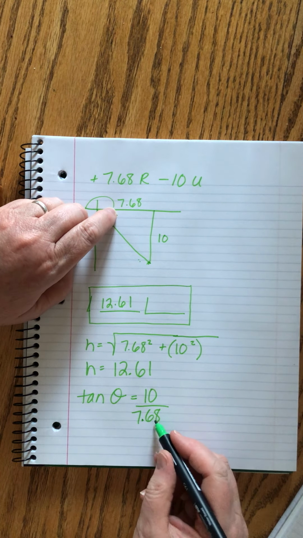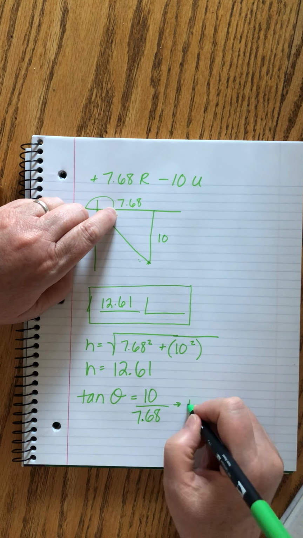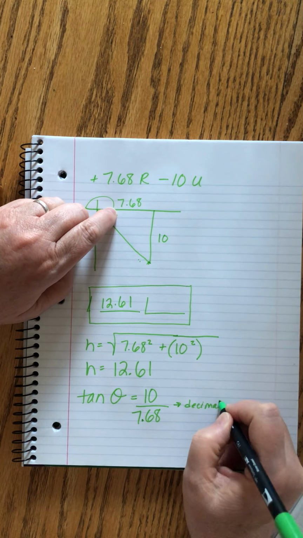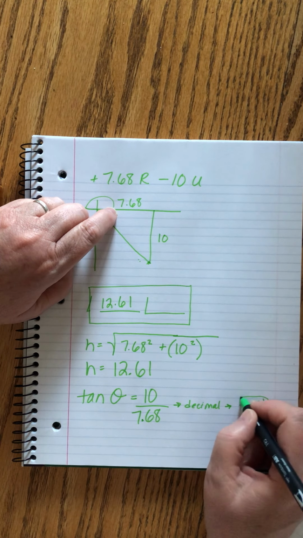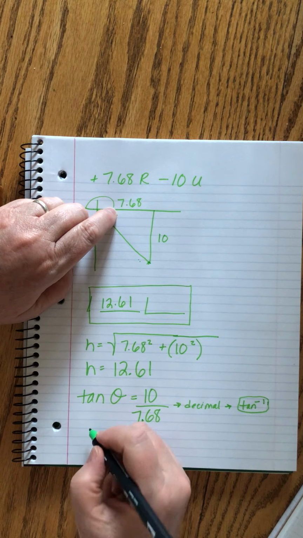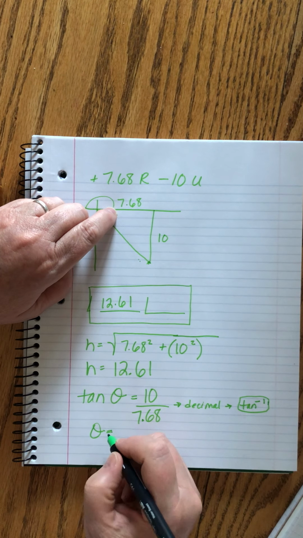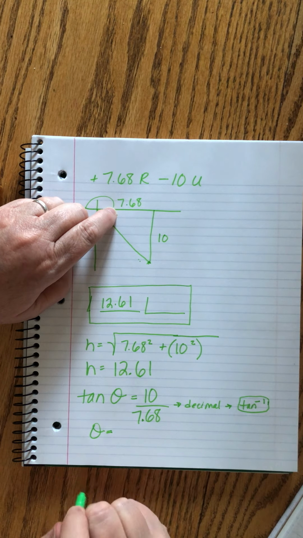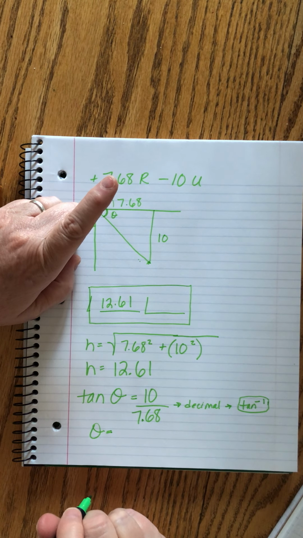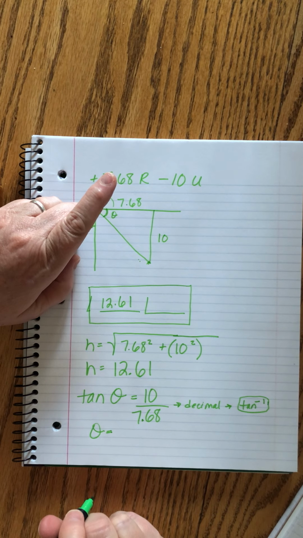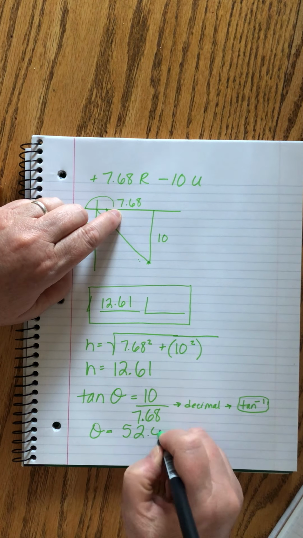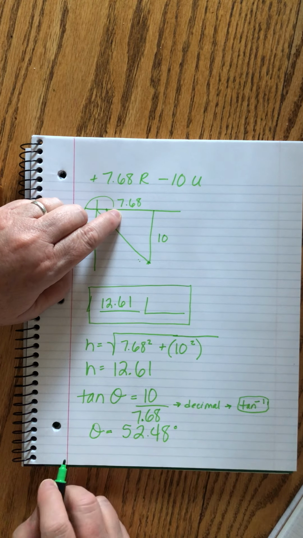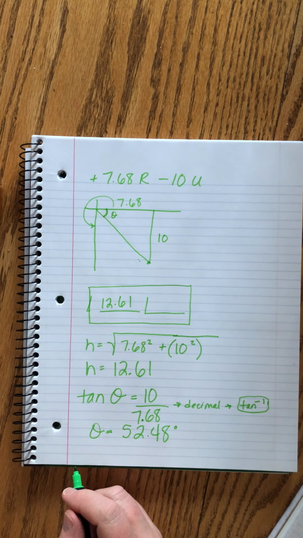You'll generate this as a decimal number, and then you'll use the inverse tangent key, and you'll get that theta equals 52.48 degrees.